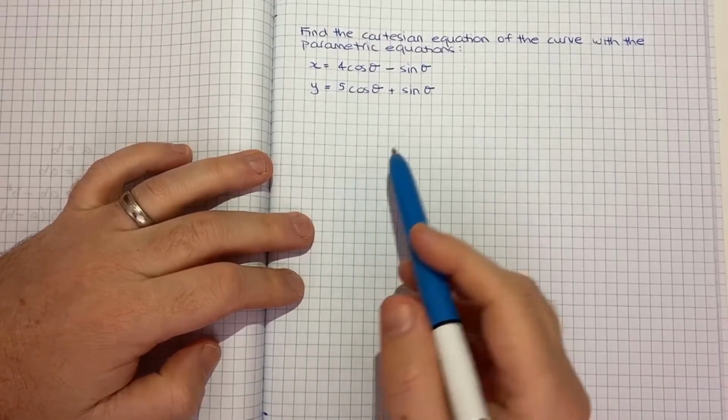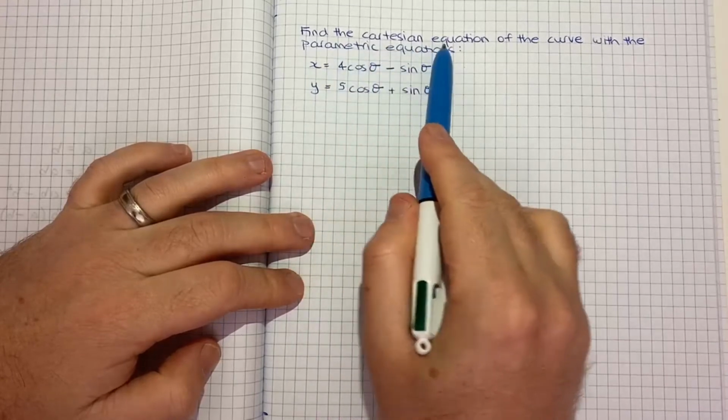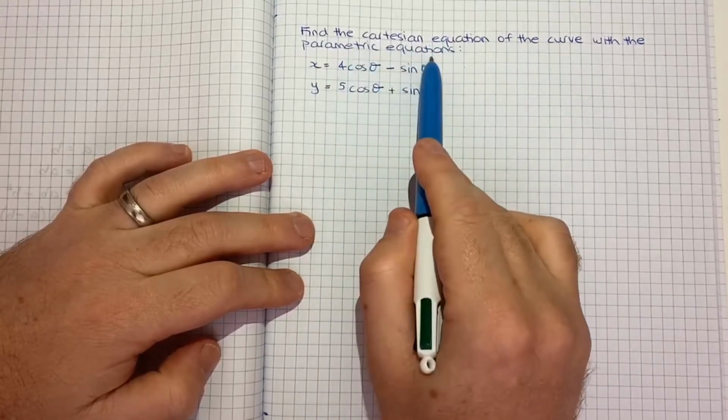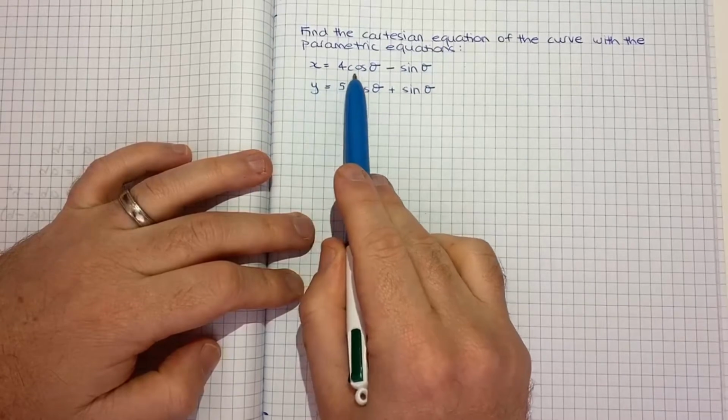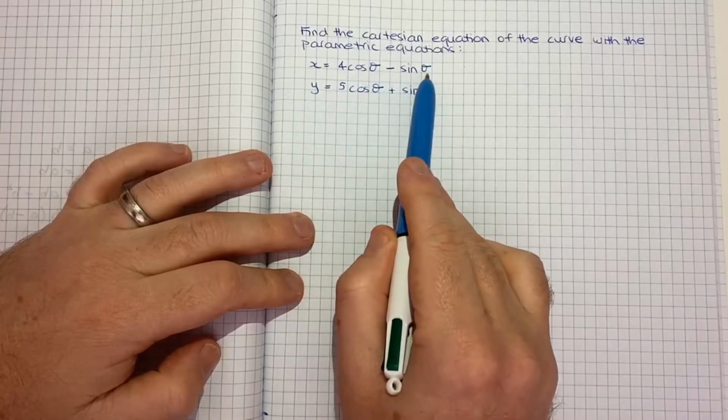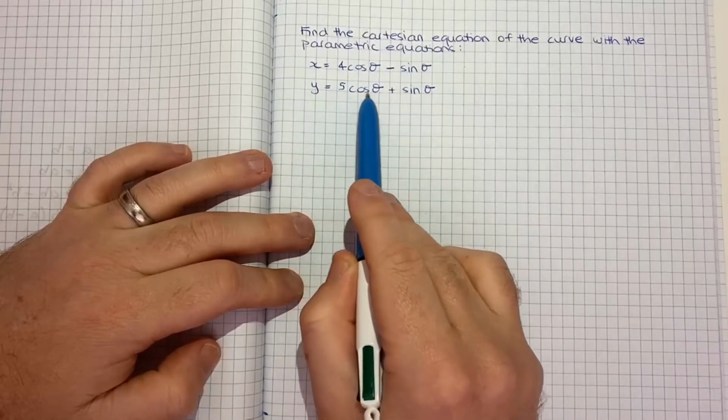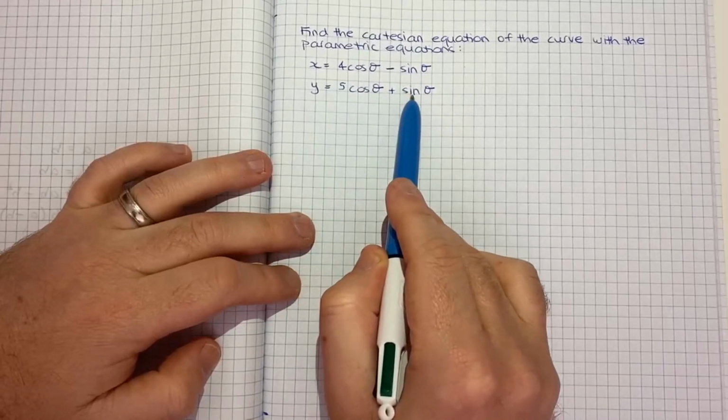For this question, we're told to find the Cartesian equation of the curve with the parametric equations x equals 4 cos theta minus sine theta and y equals 5 cos theta plus sine theta.